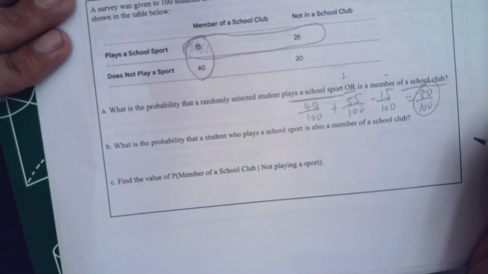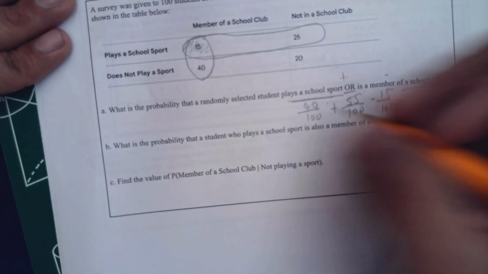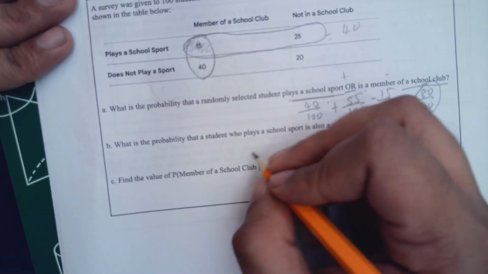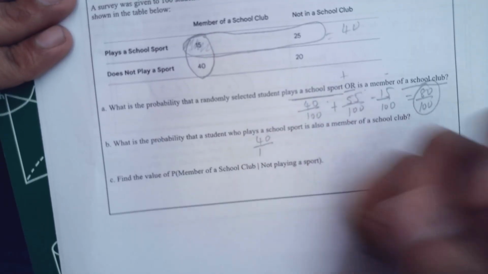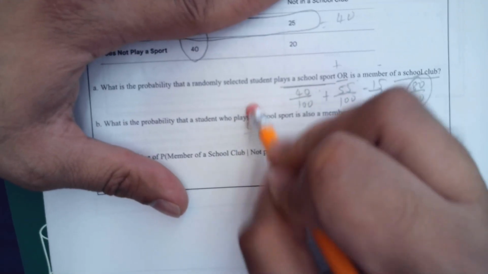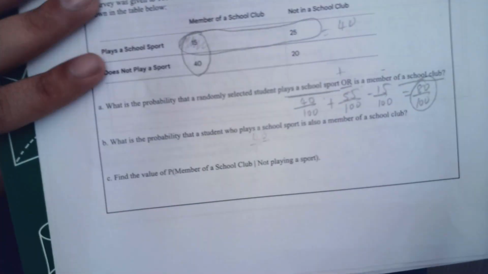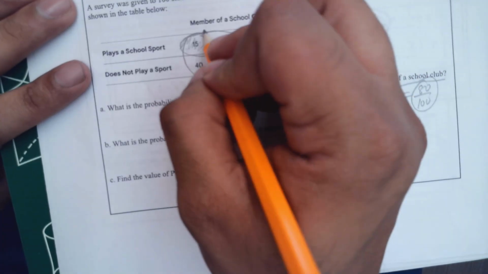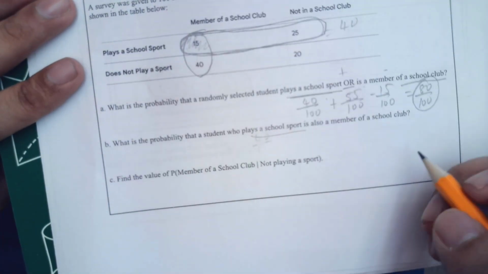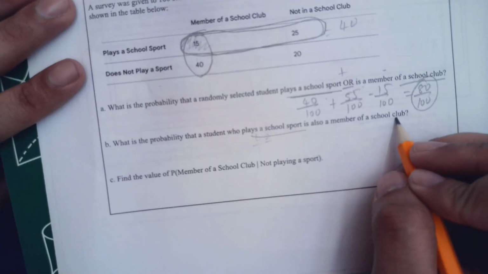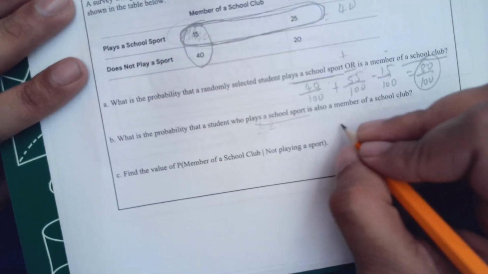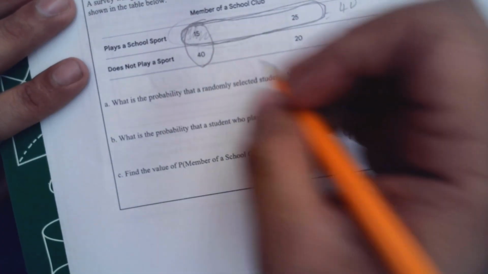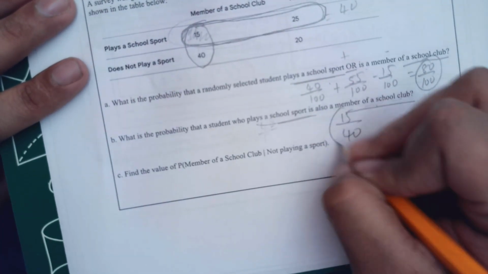Okay, what is the probability that a student who plays a school sport? I would circle that, which I already circled already, which is 40 over 100, right? Oh, never mind, sorry, I made that mistake. This is not all proper probability, so I cannot separate them. One second. What is the probability that a student who plays a school sport, so I'm only focusing on what I've circled here, is also a member of school club? So out of this 40 people, out of this 40 who play school sport, how many are also school club members? 15. So it's 15 over 40.